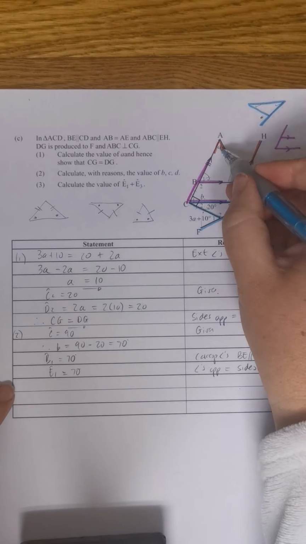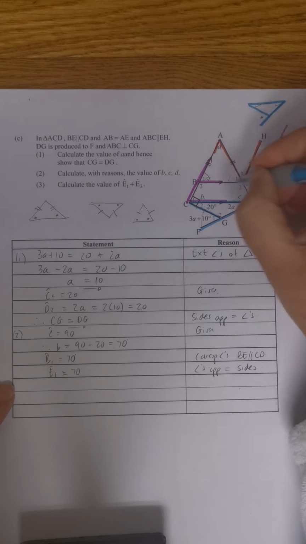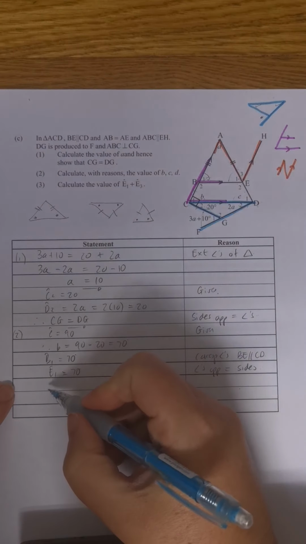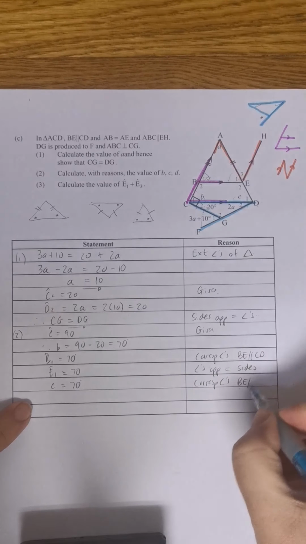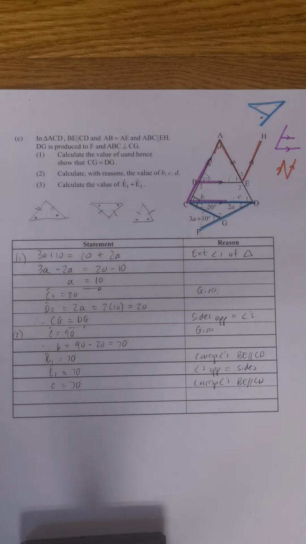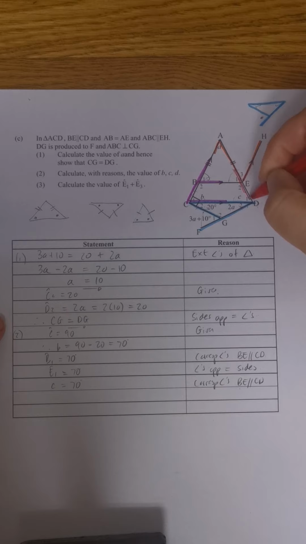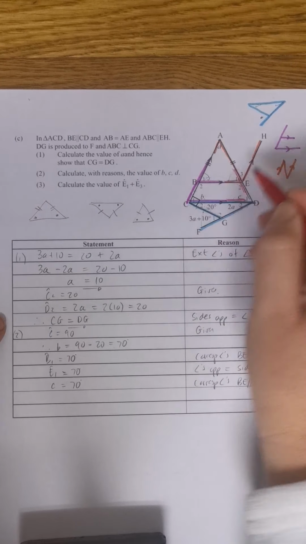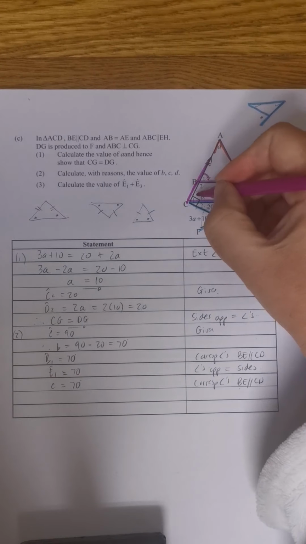Now I can easily work out C, because do you see there's another F. Small c will also equal 70, and the reason for that again is corresponding angles. And again, BE is parallel to CD. Because there's an F, I just need another color. Let's use a red pen. Here's another F, so that will be equal to that. This will be equal to this.